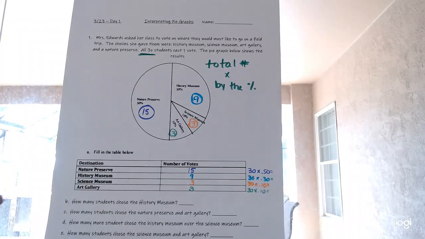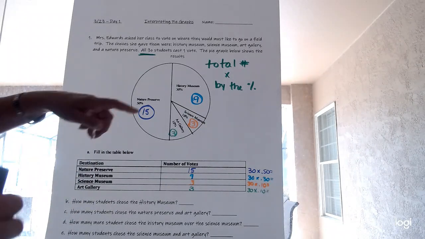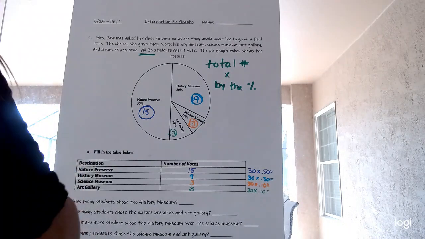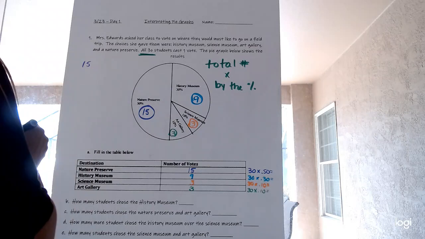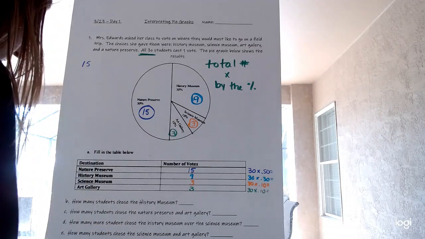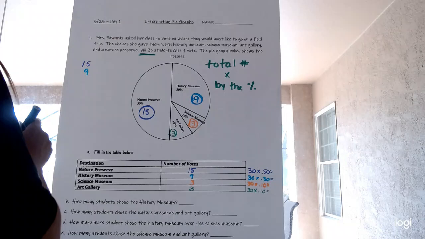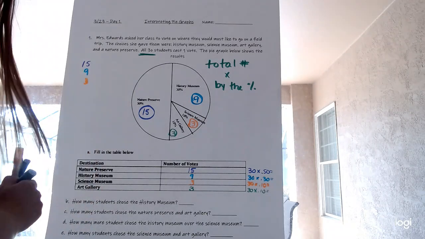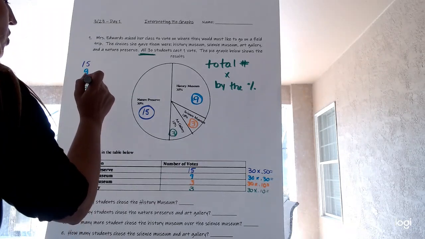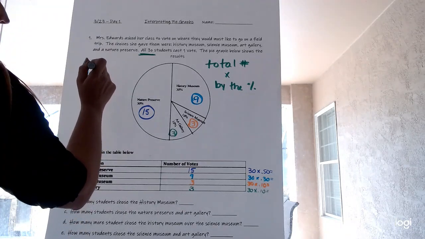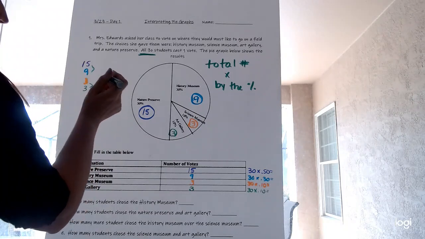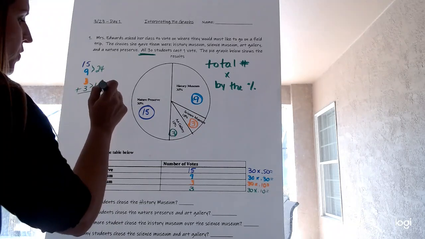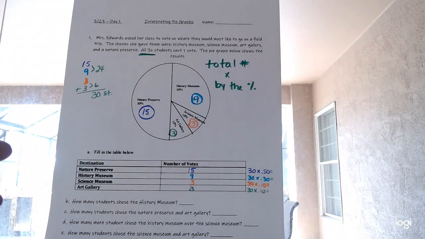And just to make sure I'm doing this correctly, I'm going to make sure that all these numbers in this box equal 30 students. So I'm going to say 15, plus 9, plus 3, and 3. So 3 and 3 is 6, and then 9 and 15 is 24. When I add this all up, I'm going to get a total of 30 students. So we did do our math correctly.